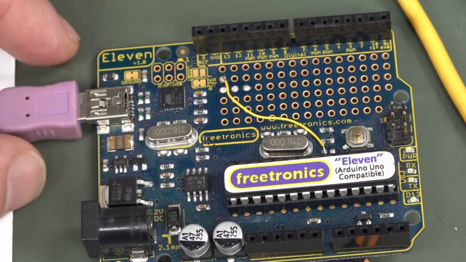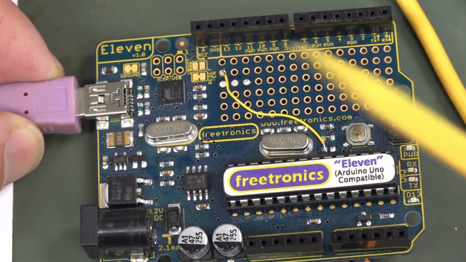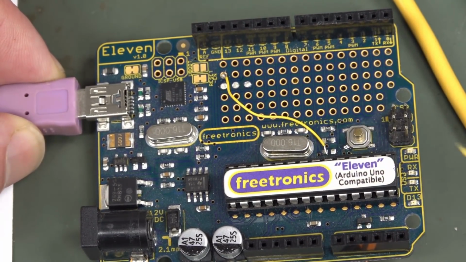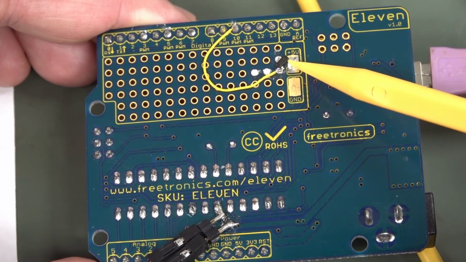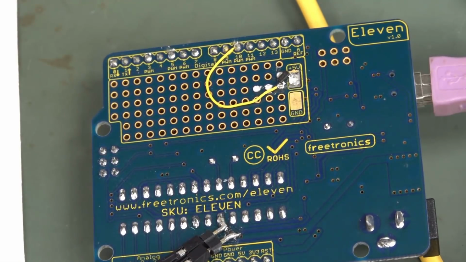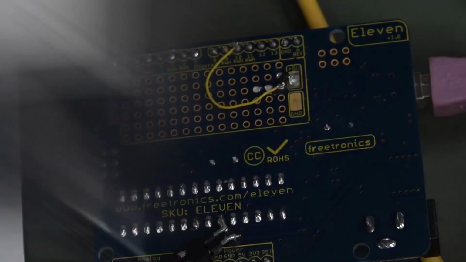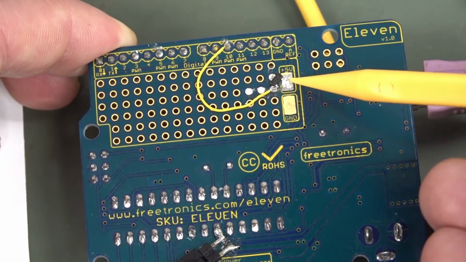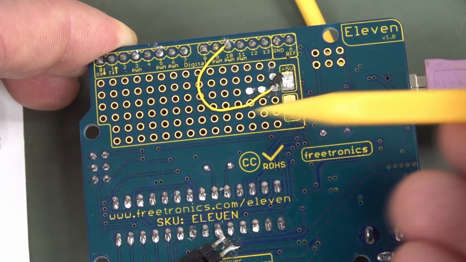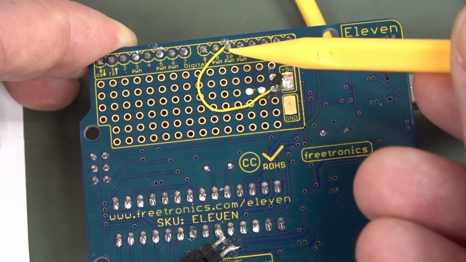Okay, so what I've got here is an Arduino Uno compatible, the Freetronics 11. It's quite old, but it has a little prototype area, which I've used here. I've added a power MOSFET up here into the VCC line. For those playing along at home, the part number is DMP2305. I just grabbed it out of the bin, good enough for Australia. I've connected the drain of that to the VCC here, and the gate I've connected over to D10 on the Arduino board.